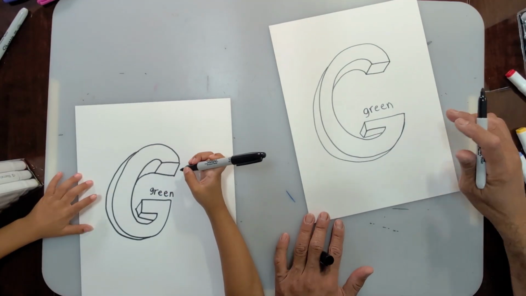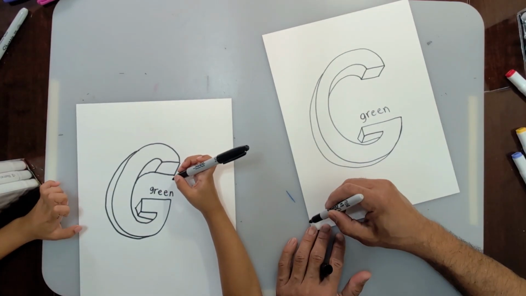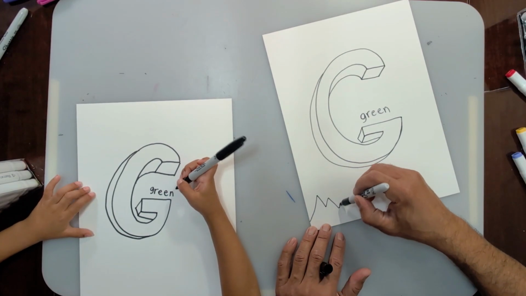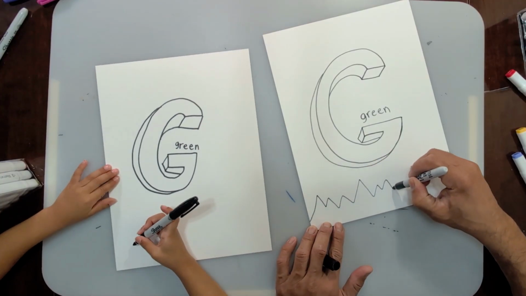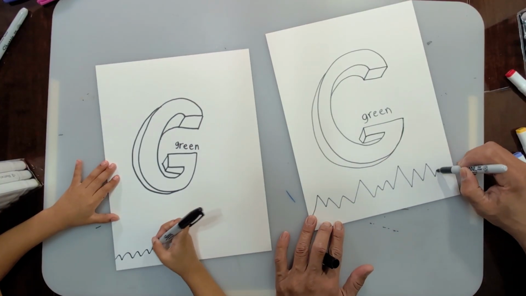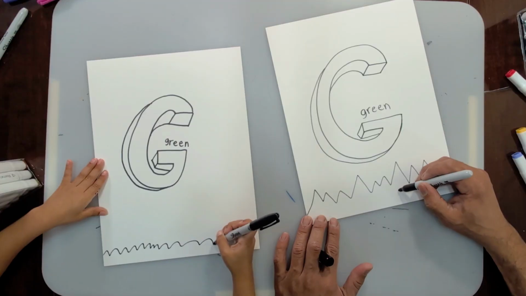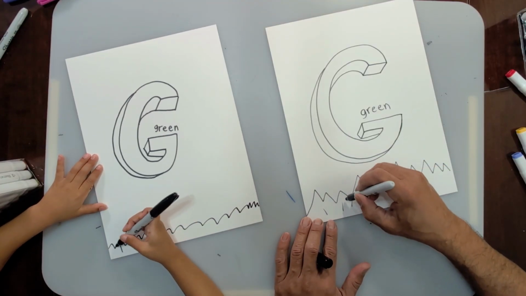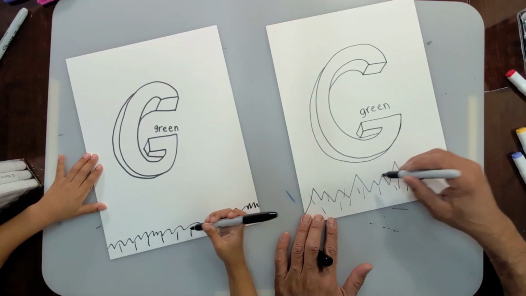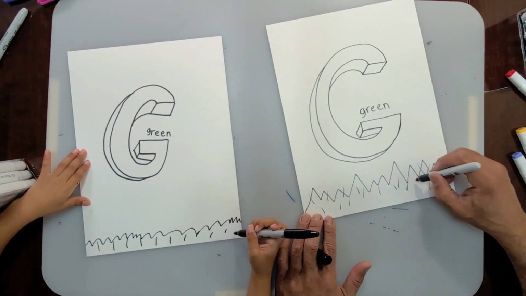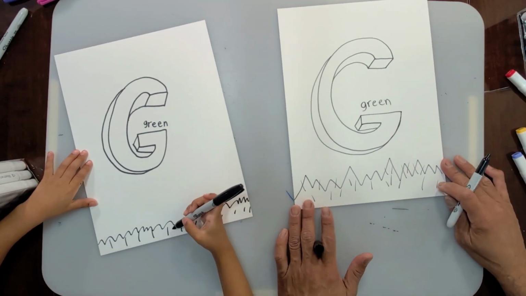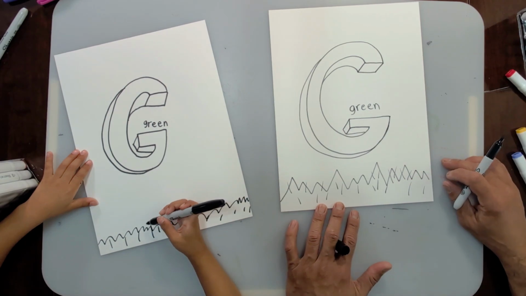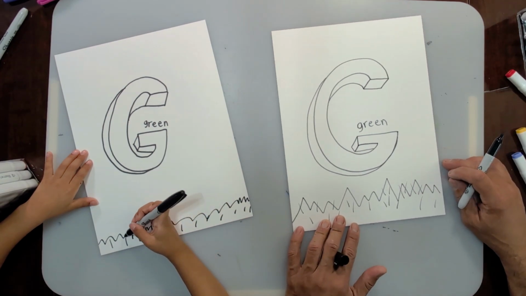Now, grass is also green. So what we're going to do is right here at the bottom, we're going to draw grass. You could draw spiky grass like that. But then you could also draw little spikes of grass coming out like that. That way you know that this is grass. Look at that. Oh, it's awesome. Okay, there's many ways of doing grass. Like Camila did, like this one. You could do your own version of grass.